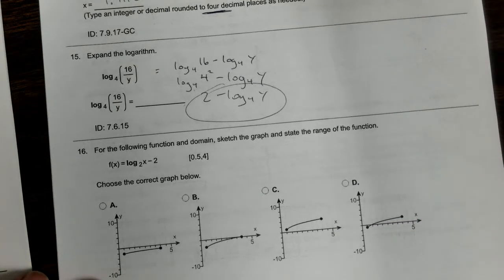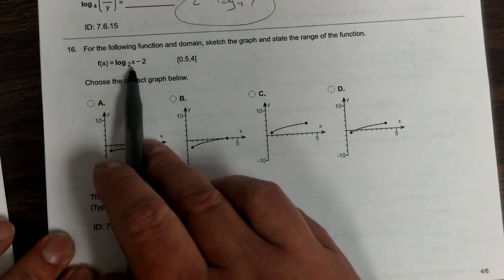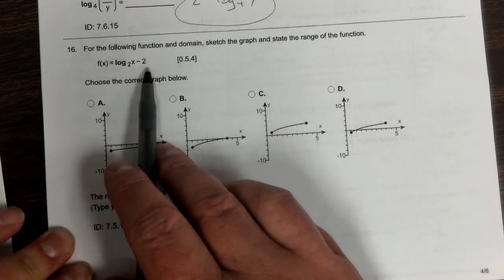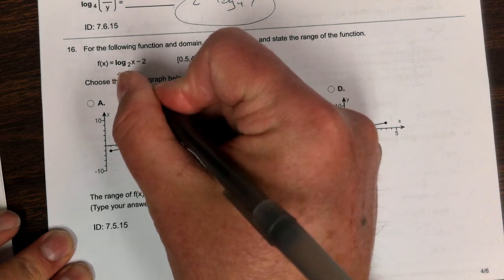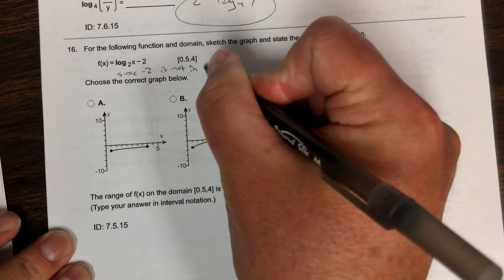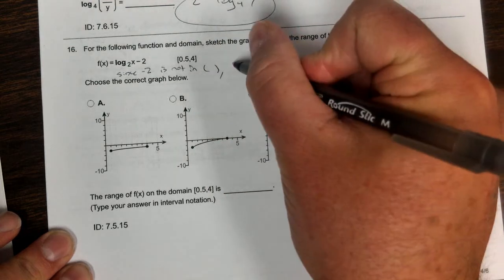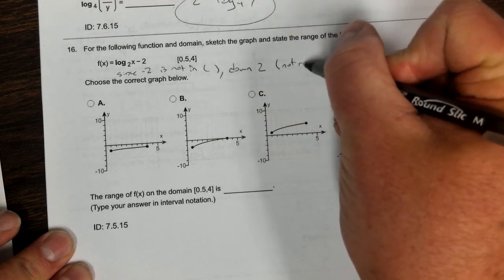Okay, then for our very last one, we have log base 2 of x minus 2. Since the minus 2 is not in parentheses, this goes down to, not right to.